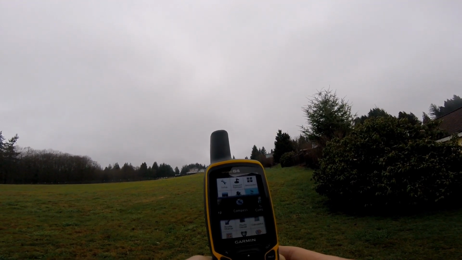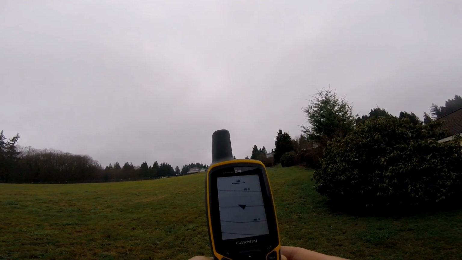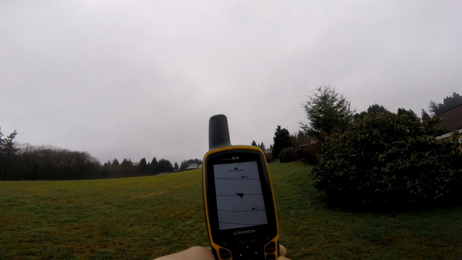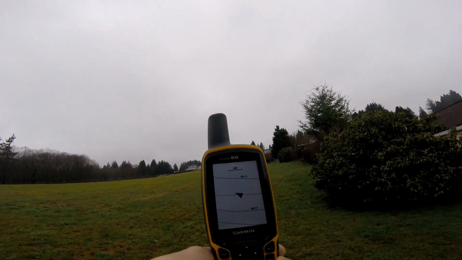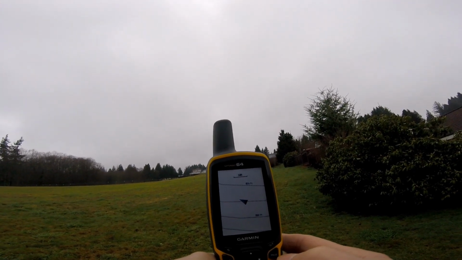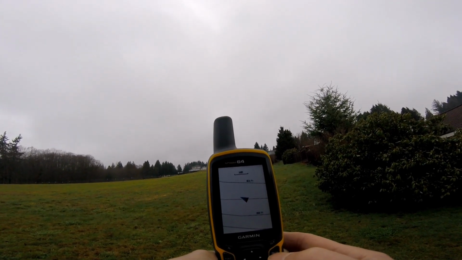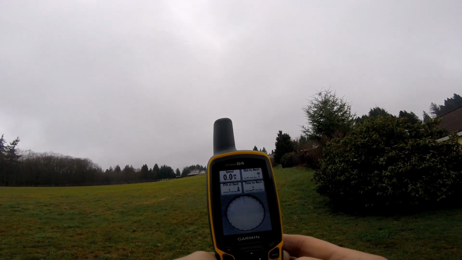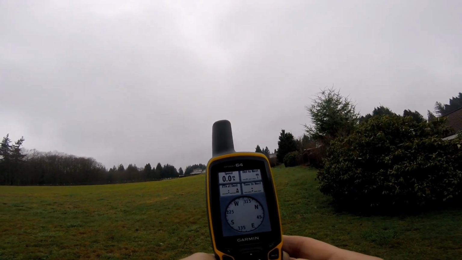Now let's get it back to the map. Now the map is all clear. You see the triangle, that's my current location. So now I want to start my GPS track to a new waypoint.